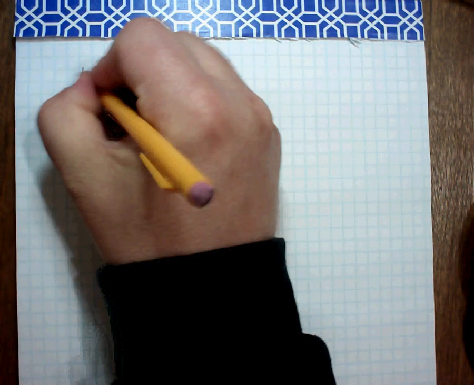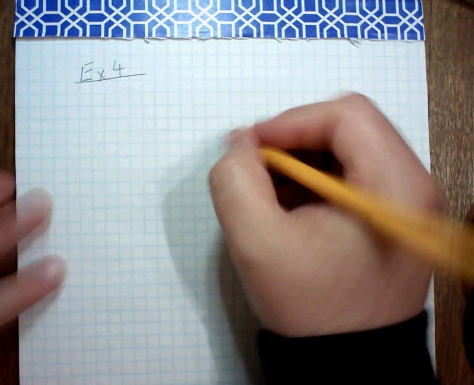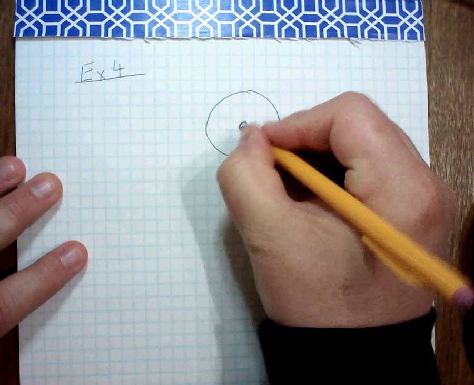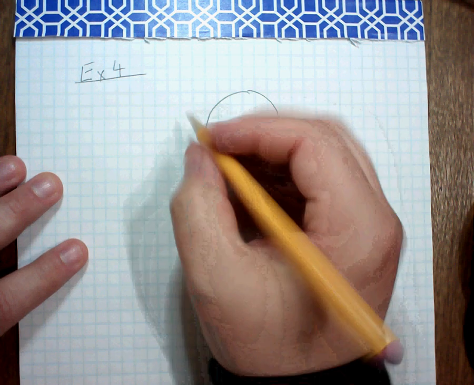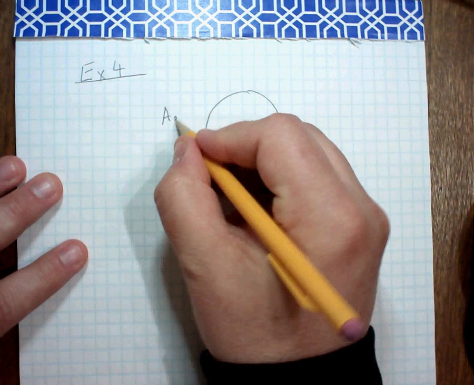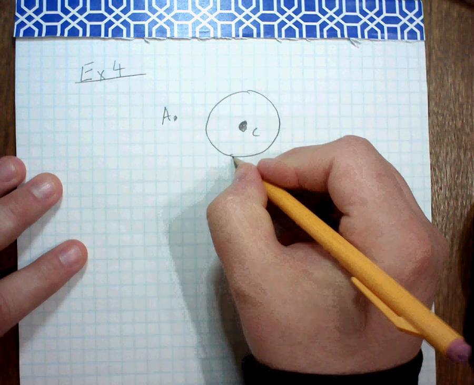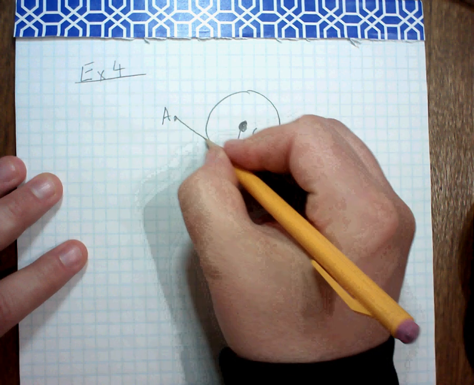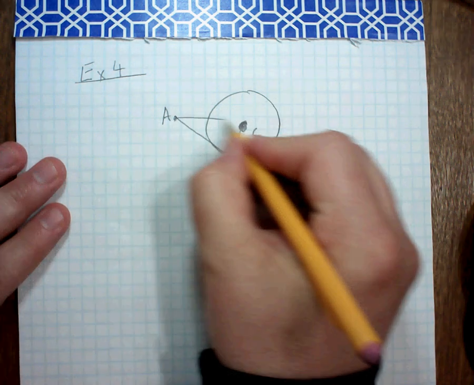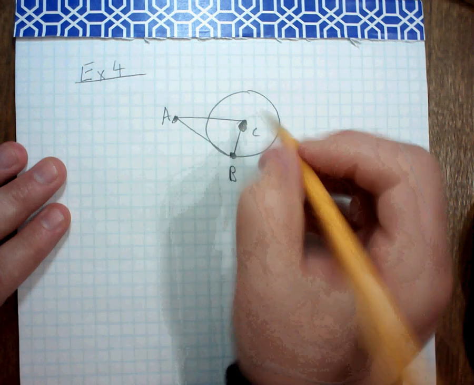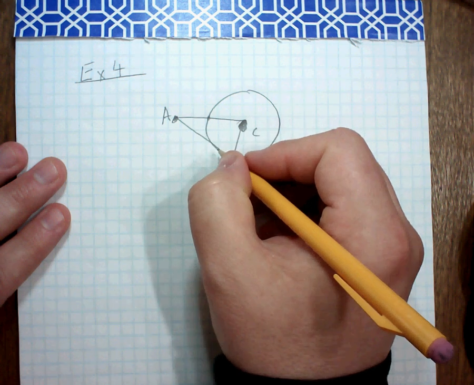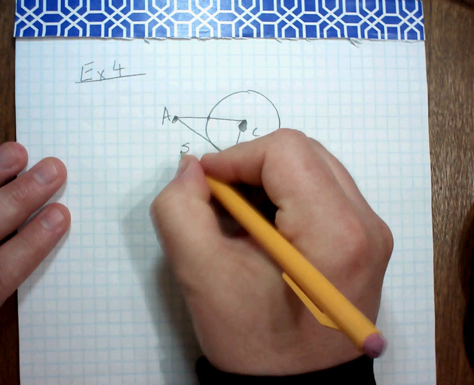So for example number 4, it's similar to example number 3, although we have a slight variation of the problem. We have A, which is a point out here, and then we have a point B, which is right here. And then we have a triangle that forms, and we're trying to determine the same thing. But we're told that from here to here, this is 80.